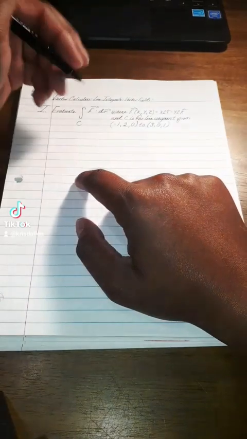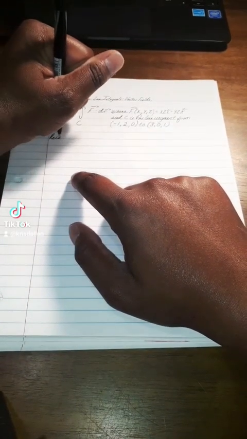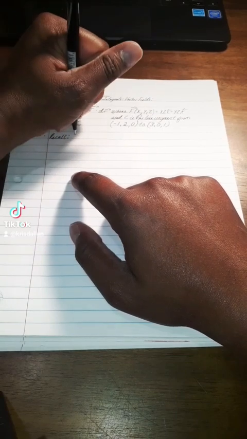So all we do is use the theorem for the line integral of a vector field.